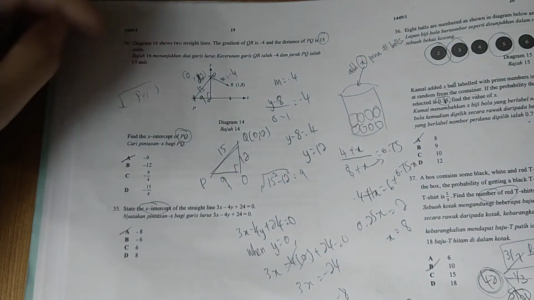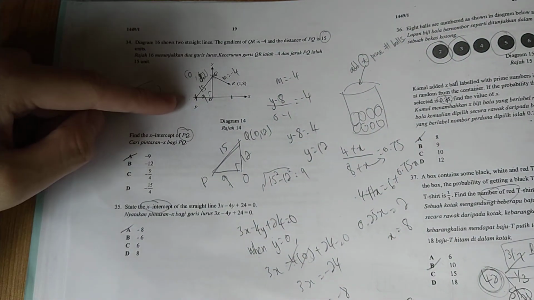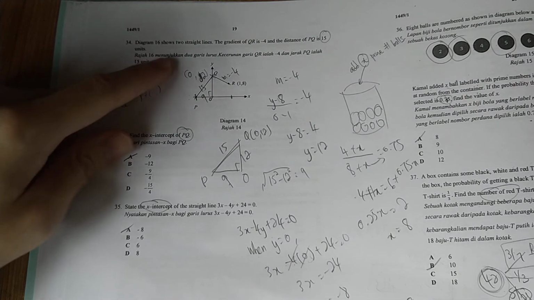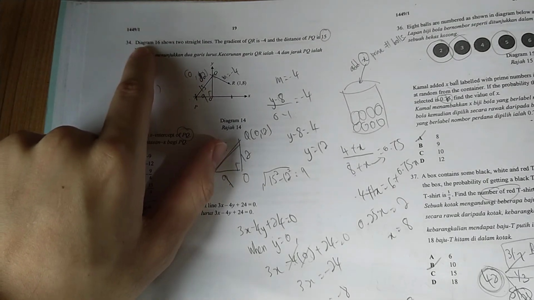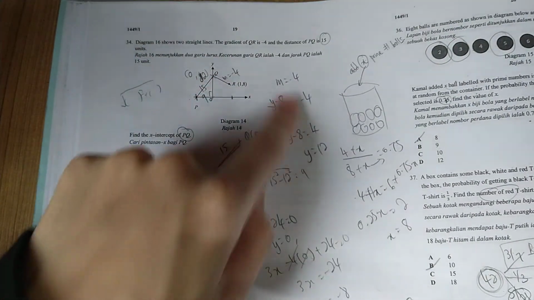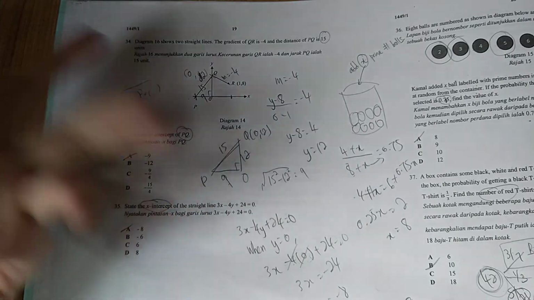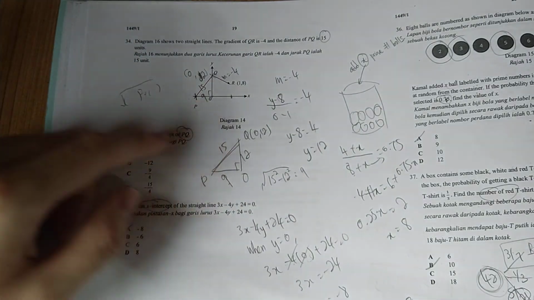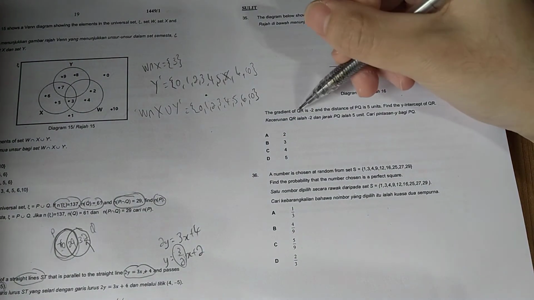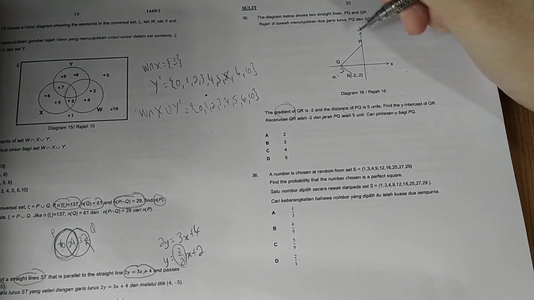Okay, tengok sini, isn't it the exact same thing? Not the exact same thing lah, but the format is kind of similar, right? They give you gradient, they give you distance, and then find x-intercept of PQ means cari sini. If you look back, the question here is a little bit different, and the diagram also a little bit different, but sama saja cara dia, right? Bagi gradient, bagi distance, and then find y-intercept of QR.